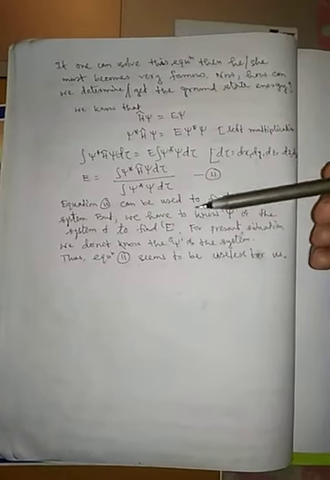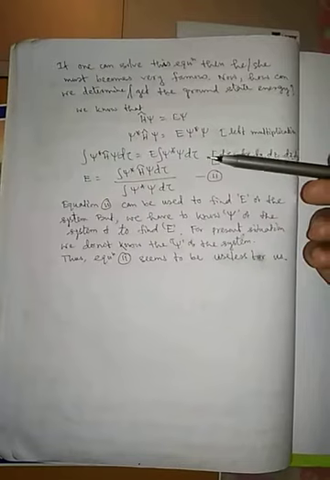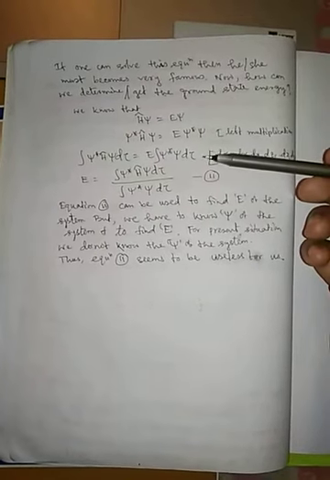So what will be the solution for this case? We will discuss it at a later time.